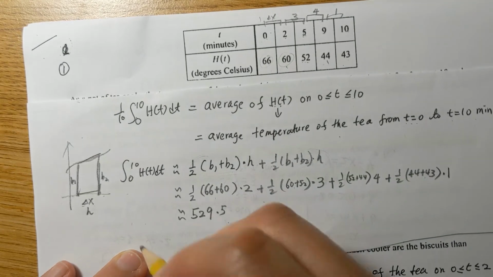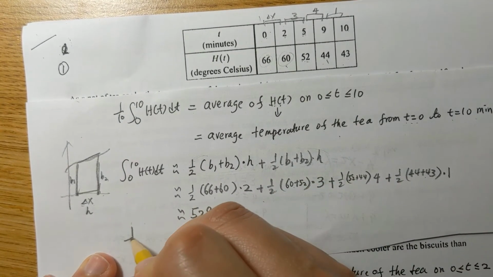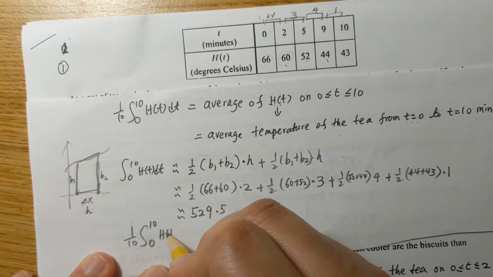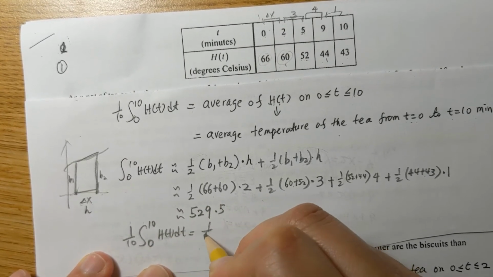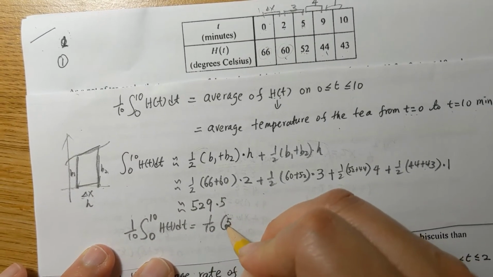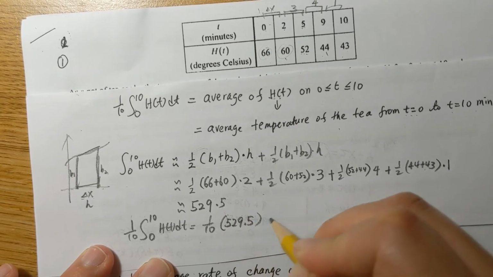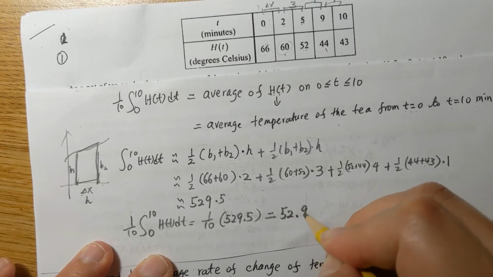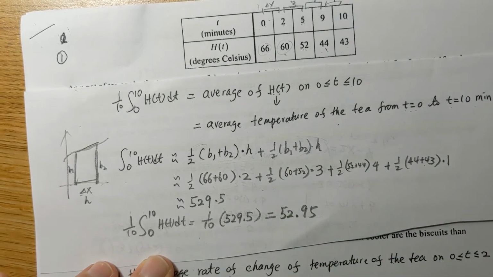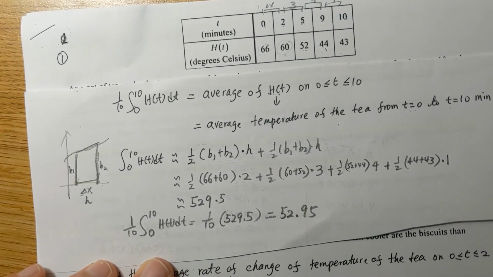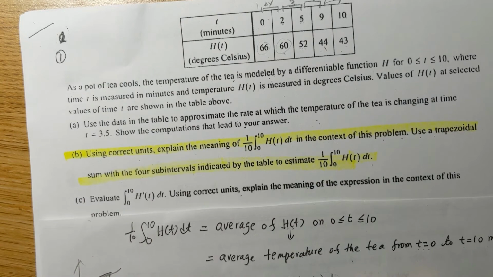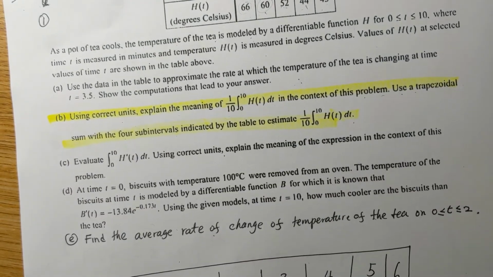So now, the next part, you're going to take 1/10 times the integral from 0 to 10 of H(t) dt. So 1/10 times 529.5, and then you divide, you're going to get 52.95. So we finished part B. Let's take a look at part E.